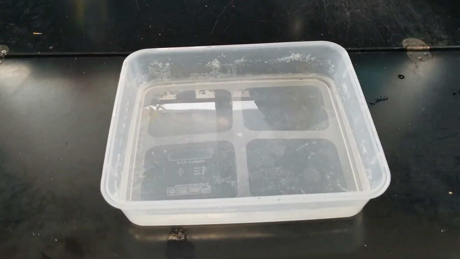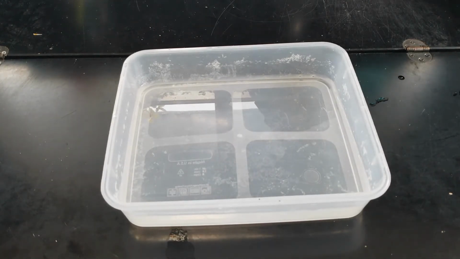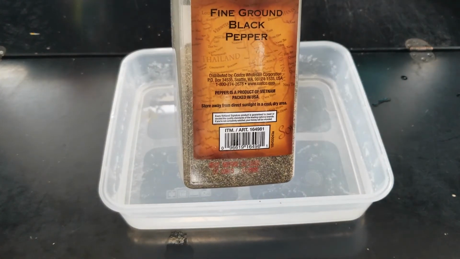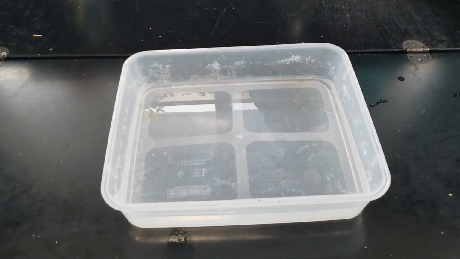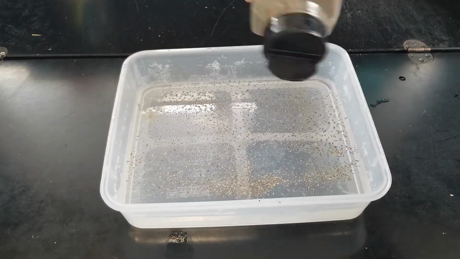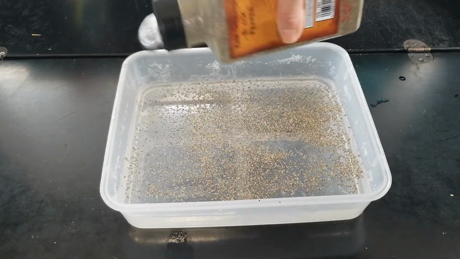So were our little flakes alive? Well, here's where I have a confession to make. I sort of lied about going to the Provo River and scooping up water. Let me show you what I did. I just got some water in this container out of my kitchen sink. Then I got some pepper, and I sprinkled it into our water, and it likes to float on the surface. It's not too dense, so it floats on top.